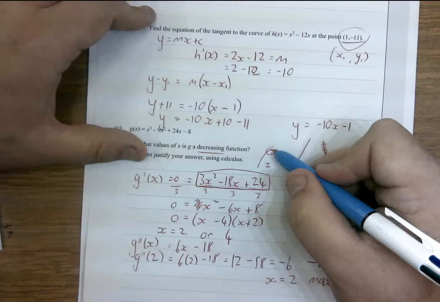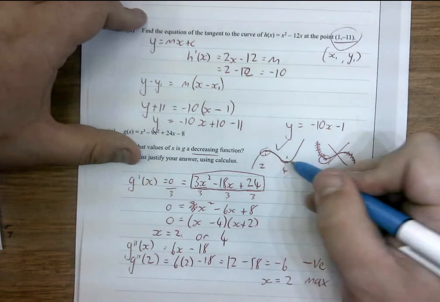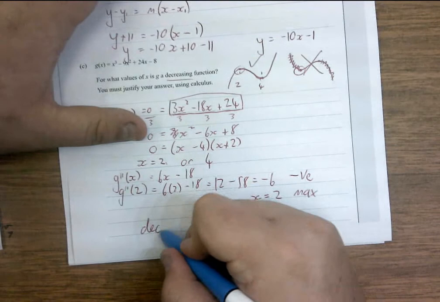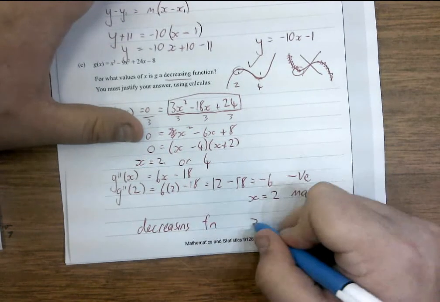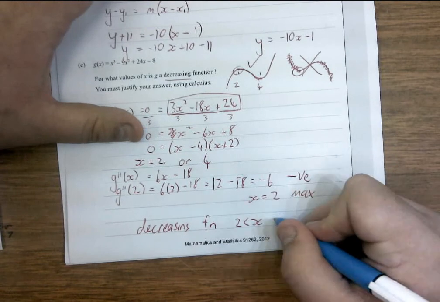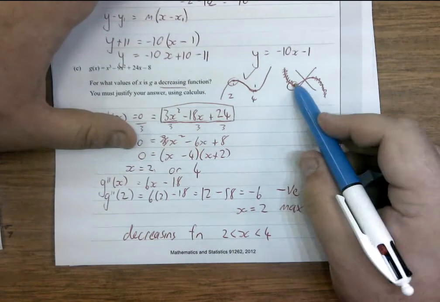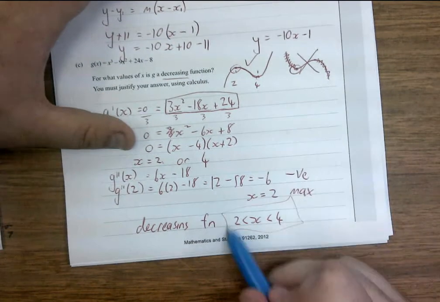So we have this one, not that one. So we can see between 2 and 4 we have a decreasing function: decreasing when x is greater than 2 and less than 4, not including 2 and 4, because the gradient is 0 there. That's the end of that question.